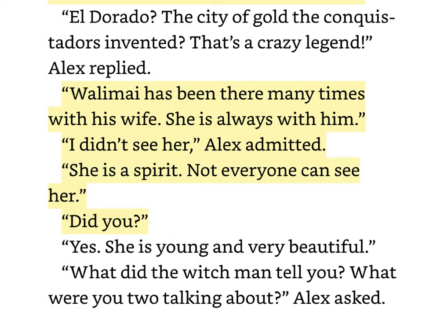Walima has been there many times with his wife. She is always with him. I didn't see her, Alex admitted. She is a spirit. Not everyone can see her. Did you?